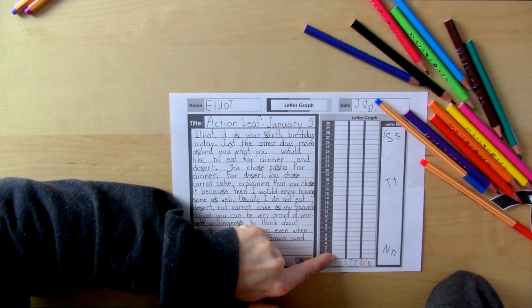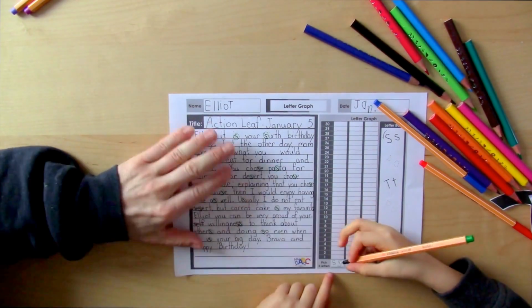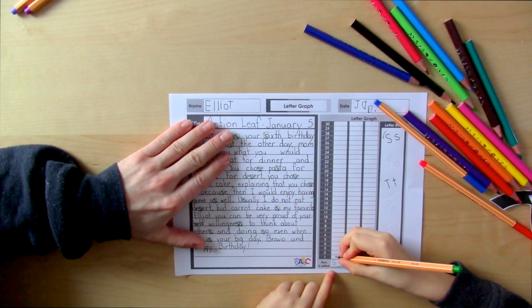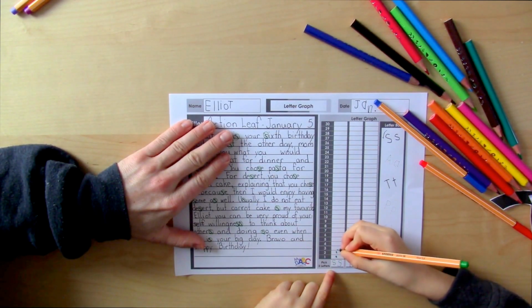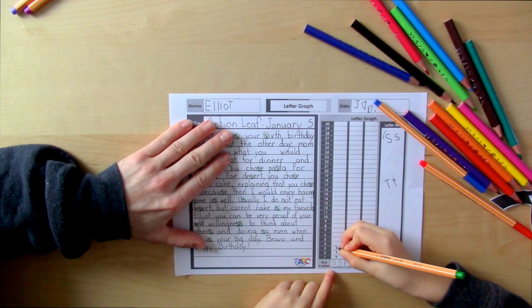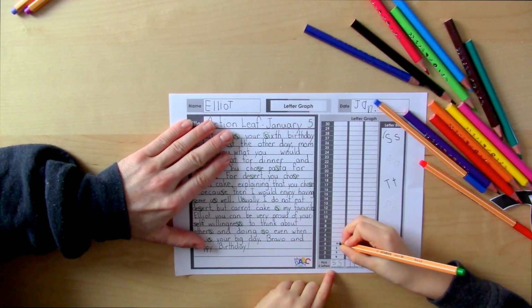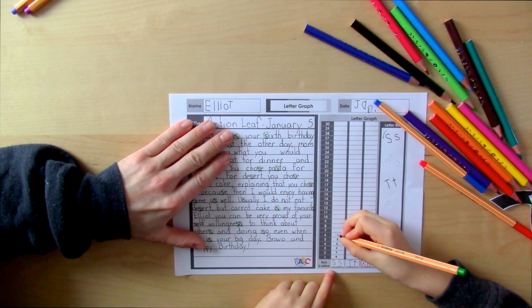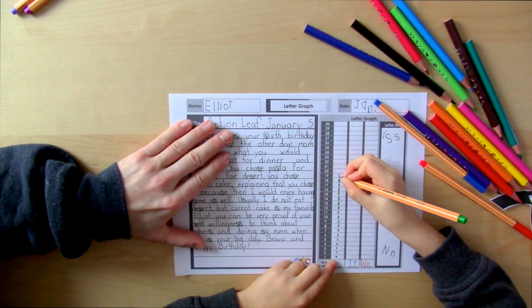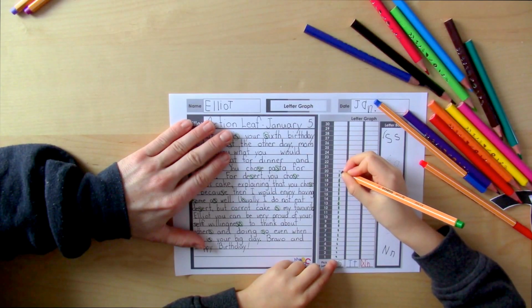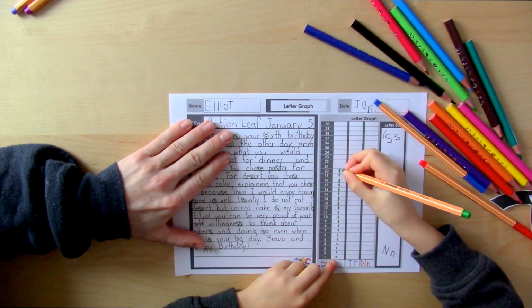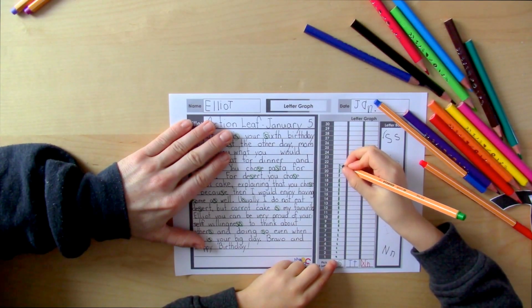What could we do? Just a circle? Something quick? Okay. So we need to count up to 21. 1, 2, 3, 4, 5, 19, 20, 21. And there we go.